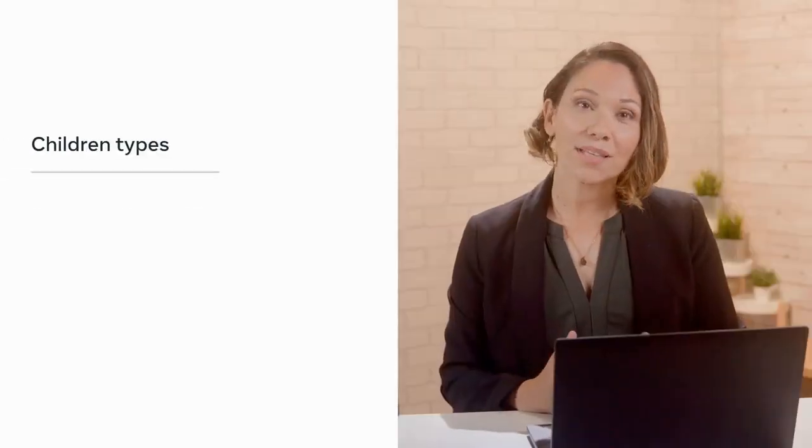JSX, as used in React, such as components and elements. You'll explore the types of children within JSX, discovering the importance of component composition and the children prop, how to manipulate children in JSX, and the spread operator in React.